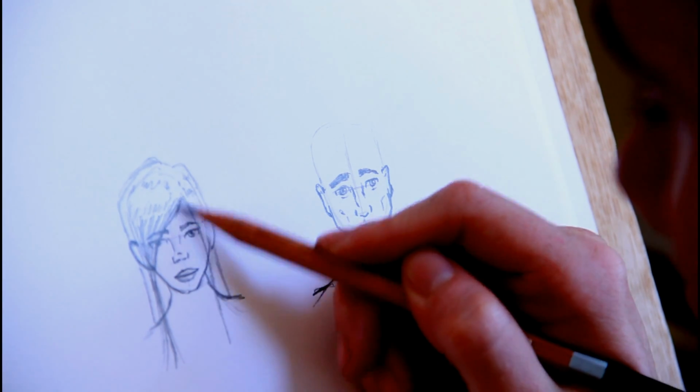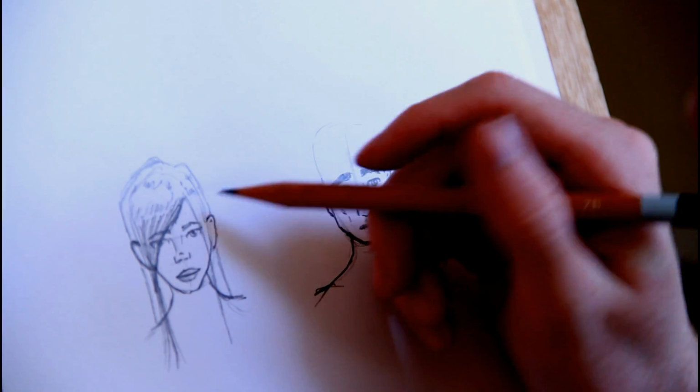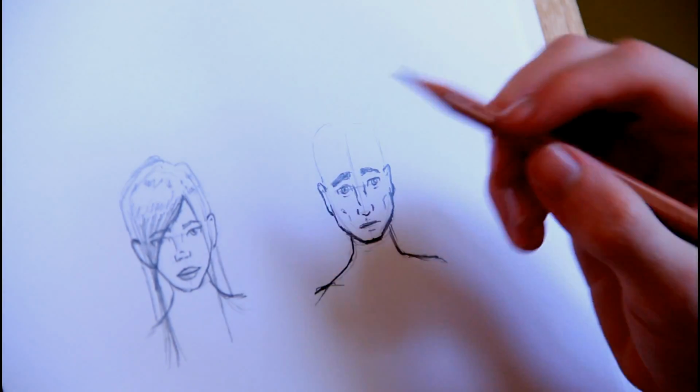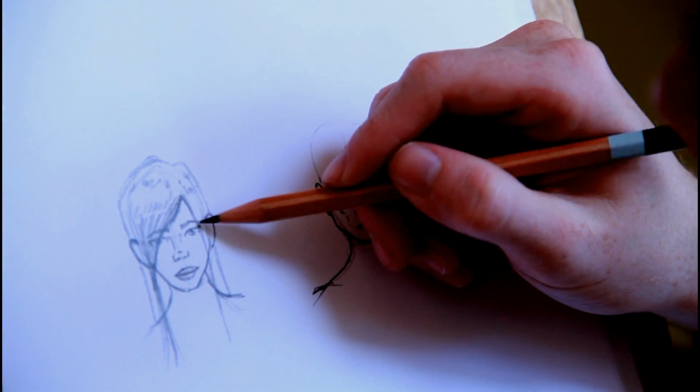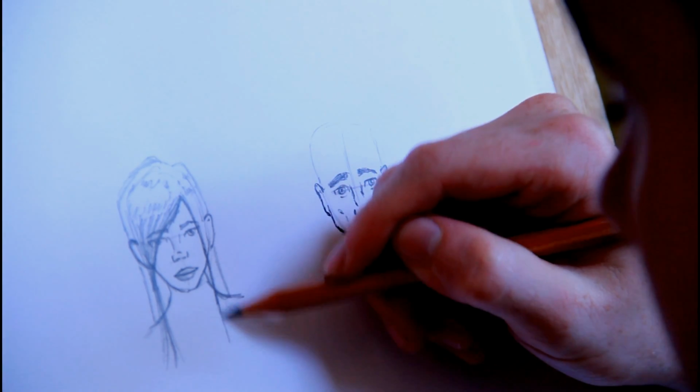And I like to have a defined edge to the hair. A lot of people don't, but personally I think it does a good job, especially if you're drawing in a sort of comic booky style, which is what I would tend to do. I tend to do a kind of minimalist sort of comic book style of drawing.